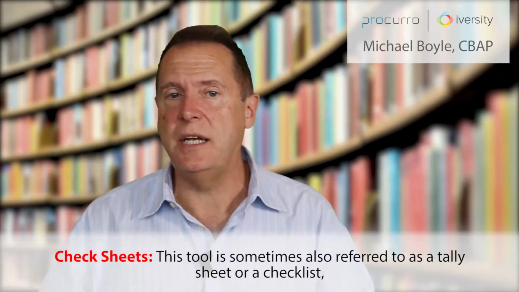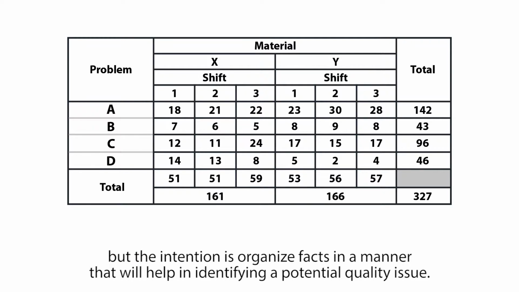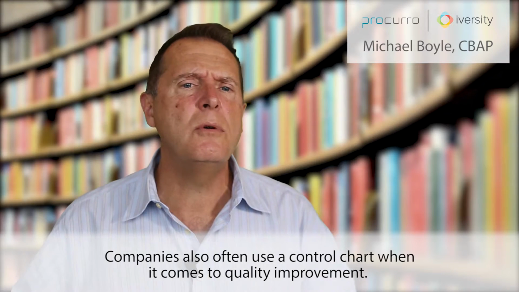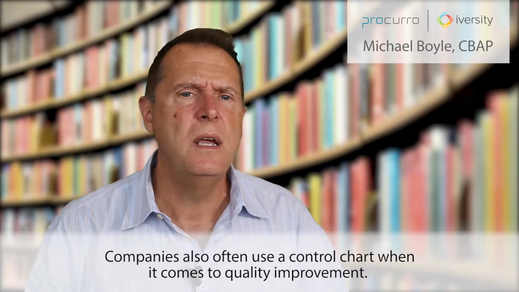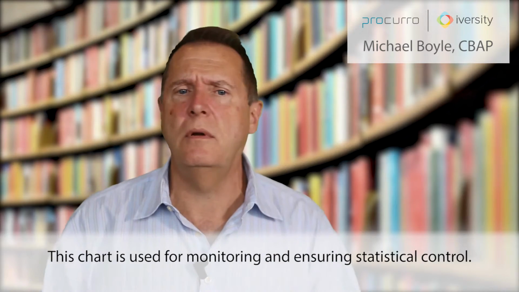First one is check sheets. This tool is sometimes also referred to as a tally sheet or a checklist, but the intention is to organize facts in a manner that will help in identifying potential quality issues. The chart is useful for both quantitative and qualitative data. Companies also often use a control chart when it comes to quality improvement. This chart is used for monitoring and ensures statistical control.